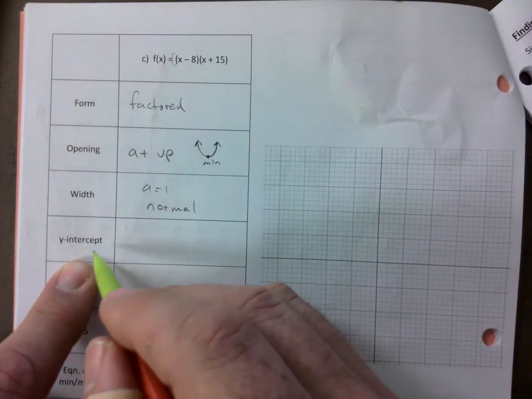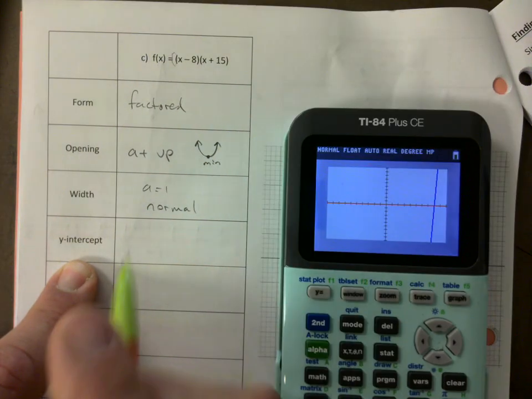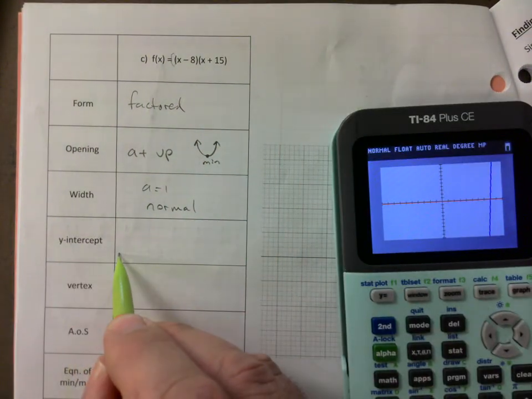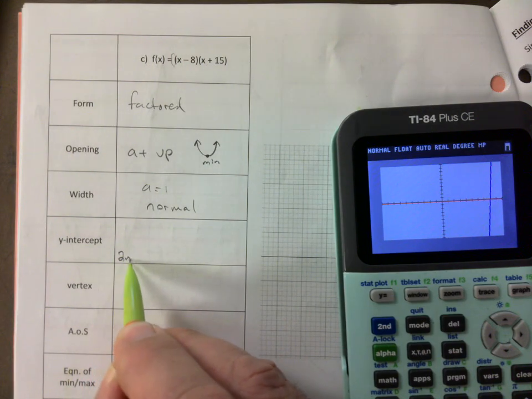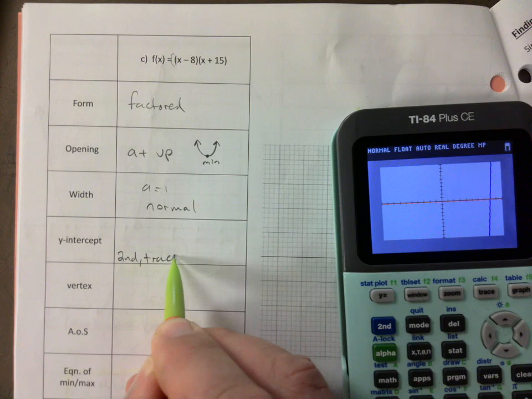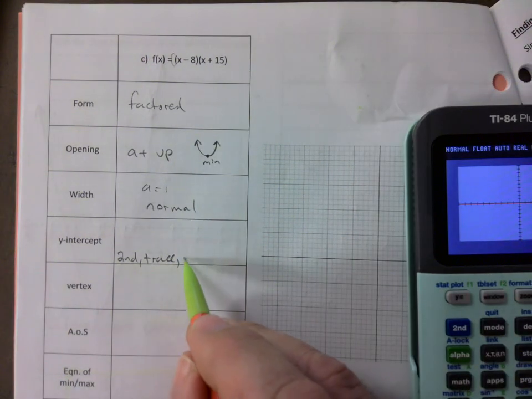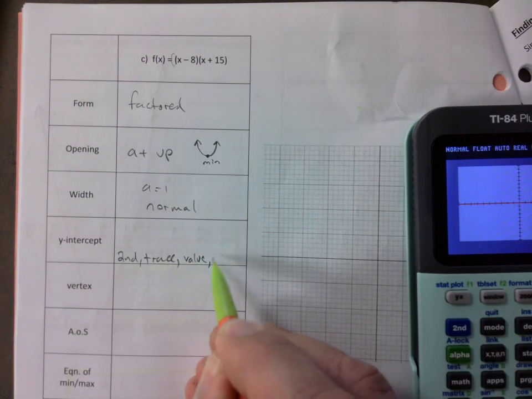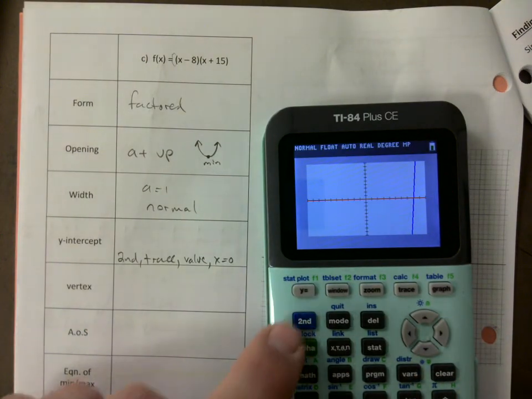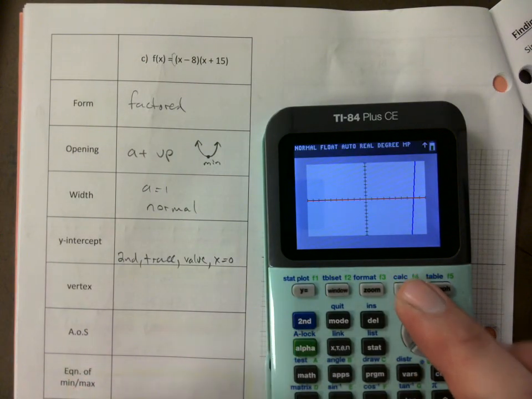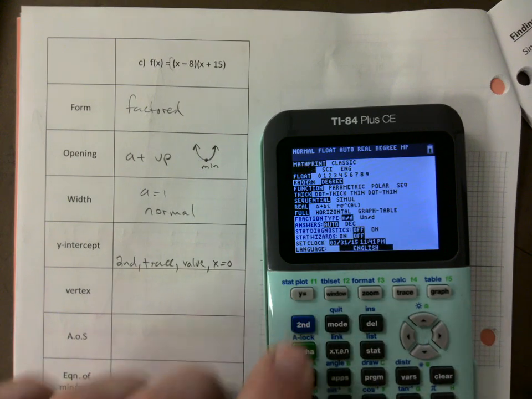We know it. Y-intercept. That's where you need to show me the keystrokes. You cannot just give me the number on a test, quiz, AC. If you use your calculator, the minimum you have to tell me is second trace value, x is equal to 0. That's all. If you do that, that's showing your work. So second, sorry, I'm speeding up here, sorry.